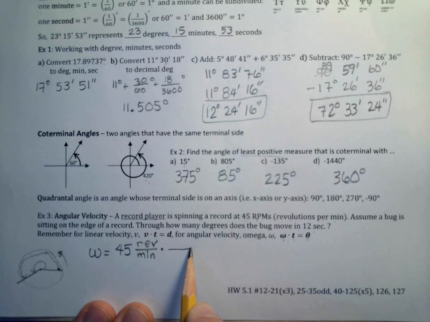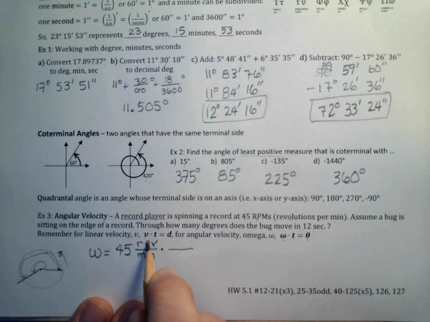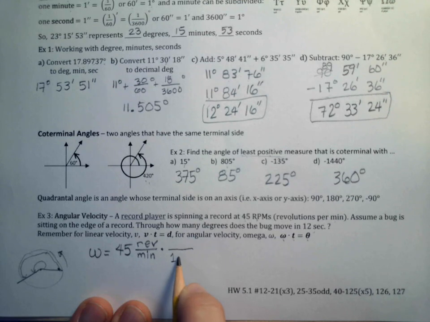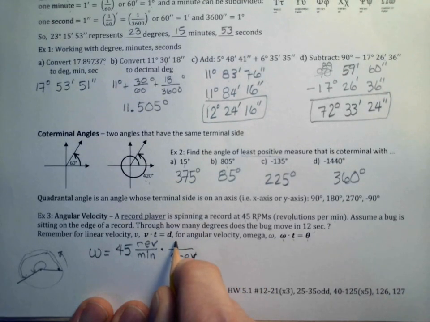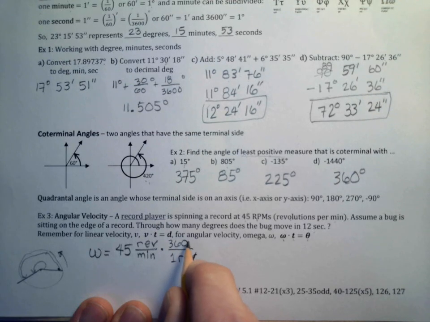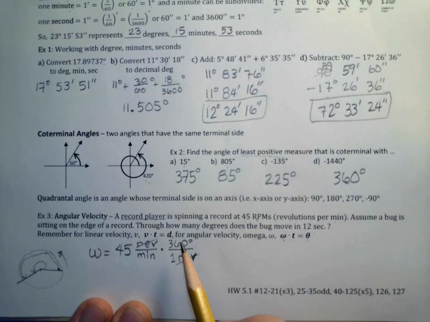So we do a dimensional analysis to convert these dimensions. Revolutions are upstairs, so I want one revolution downstairs, and 360 degrees goes upstairs. My revolution cancels with my revolution. So now we have 360 degrees per 1 minute, and then we multiply that by the 45.